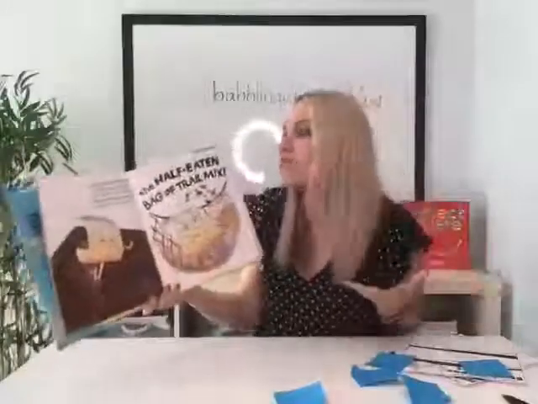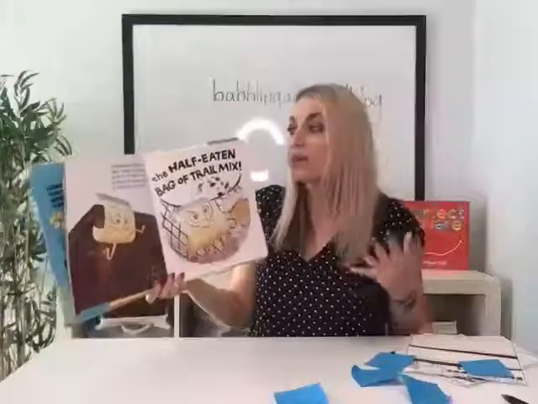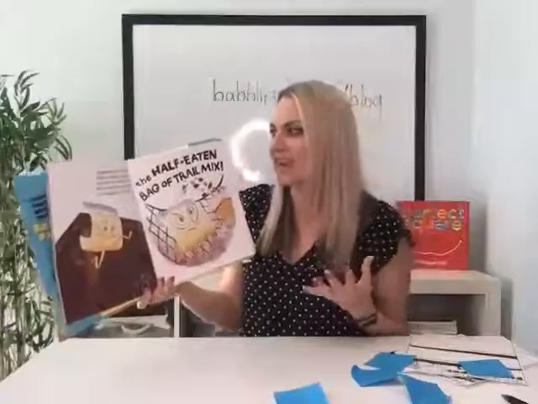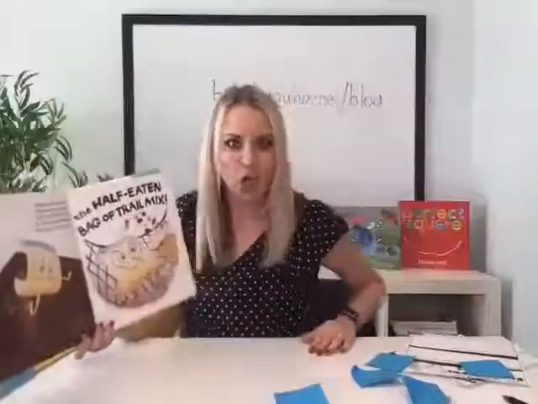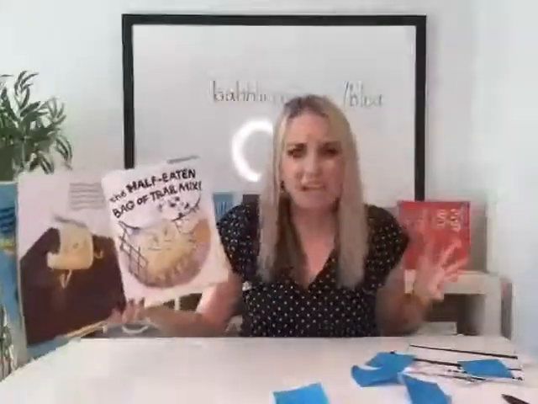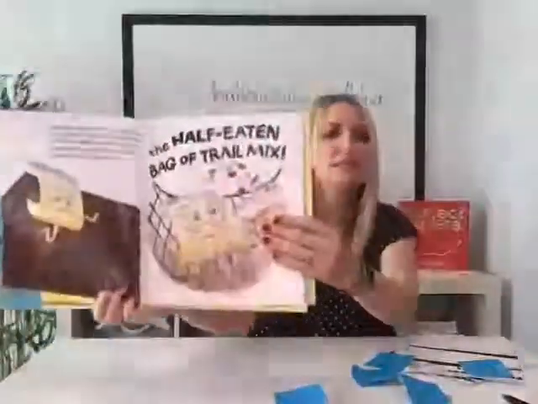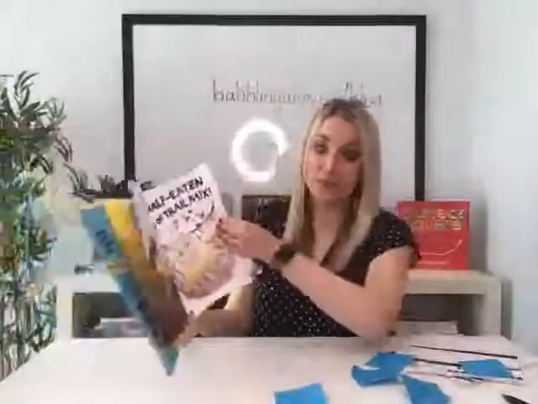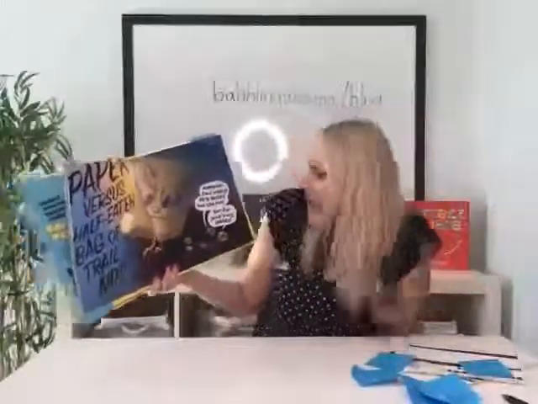Having beaten the fiercest fighter of Desk Mountain, Paper climbed down to the pit of office trash bin, where he battled the most terrifying horde of creatures in all the land. The half-eaten bag of trail mix. Who do you think's gonna win? Paper versus half-eaten bag of trail mix.